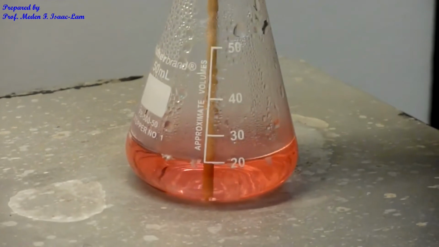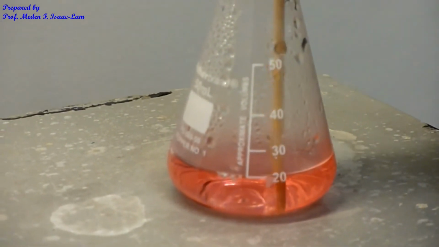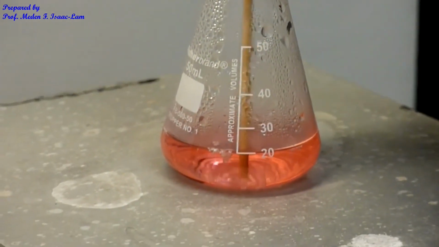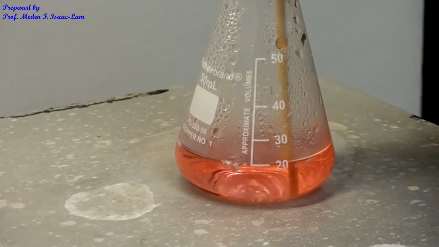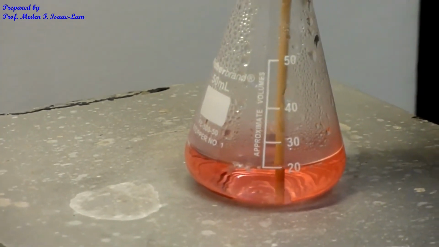I added a total of 20 ml of the solvent, and it's hot, and I'm trying to crush the sample. I still have undissolved particles at the bottom.